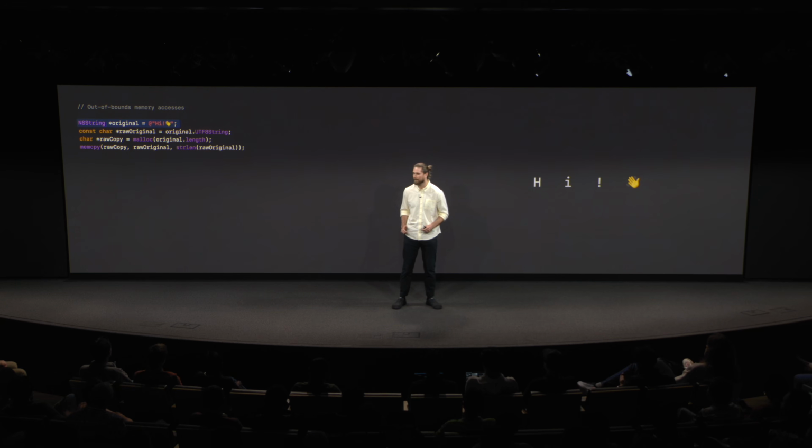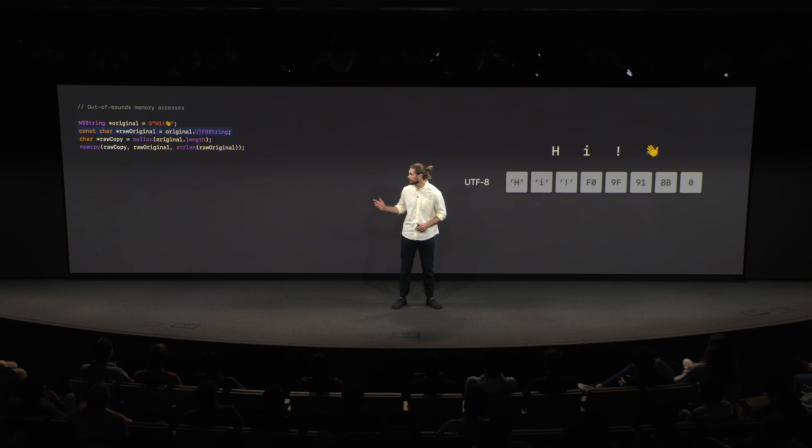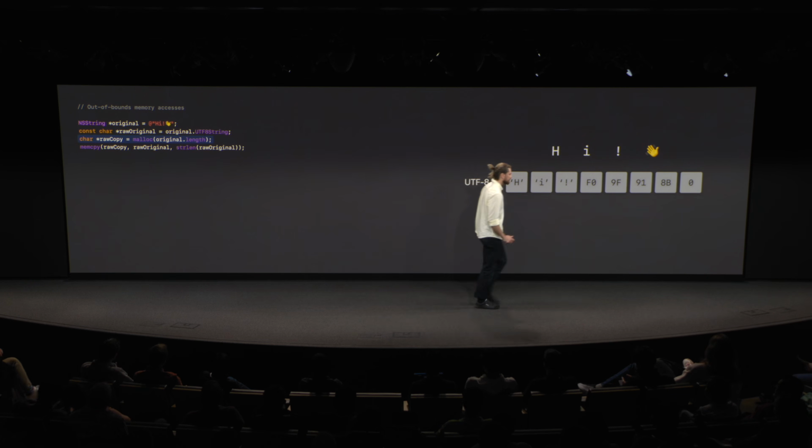In this code snippet, I'm planning to make a raw copy of this NSString variable original. It might not be obvious, but it has an out-of-bounds memory access bug. I'll explain why. Here, I grab a pointer to the underlying bytes of original, shown here on the right. And then I allocate original.length bytes for the copy. And this is where things start to go wrong.